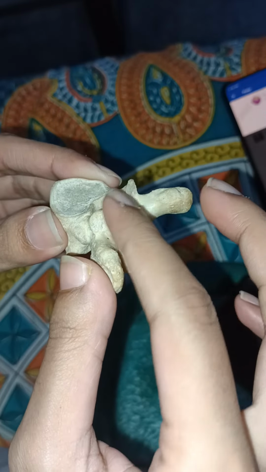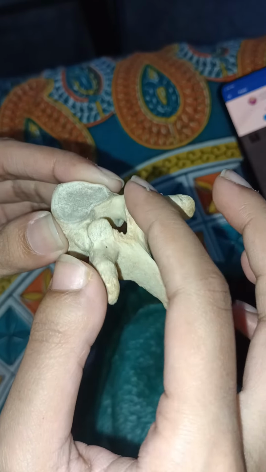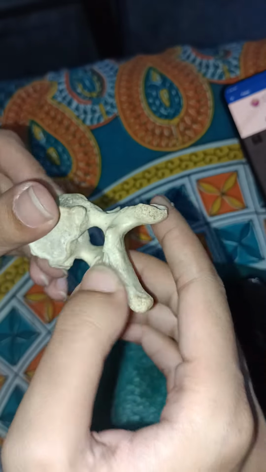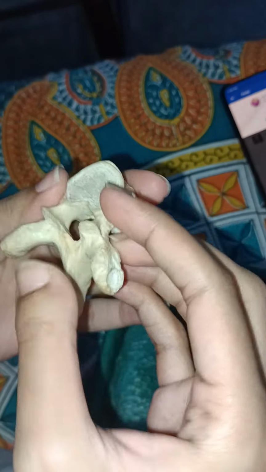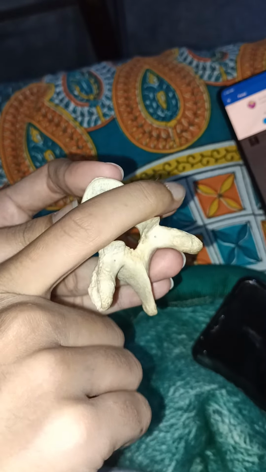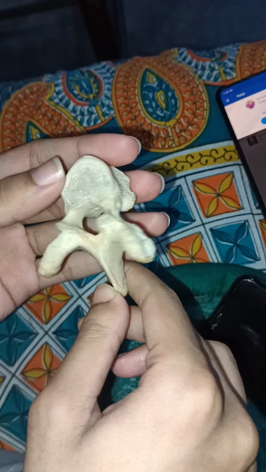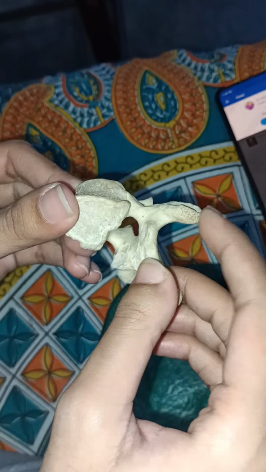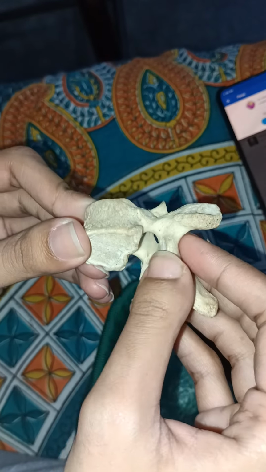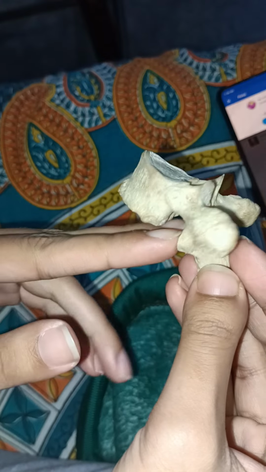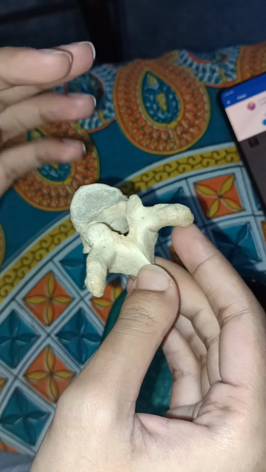Now this is the superior articular process, which is present on the upper part of the lamina, and this is the inferior articular facet. Now the superior articular facet forms an arch like this, which provides rotatory movements to the whole vertebral column. This inferior articular facet articulates with the superior articular facet of the lower vertebra, and the superior articular facet articulates with the corresponding upper vertebra.